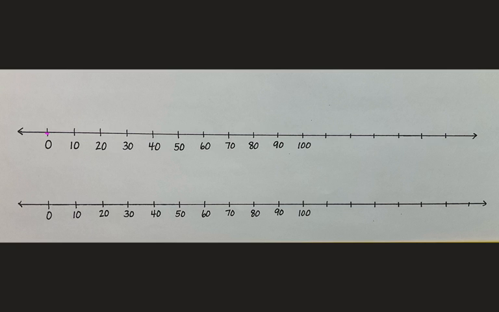So if I start at 0, and I make 6 jumps of 10, 1, 2, 3, 4, 5, 6. I would land on 60.